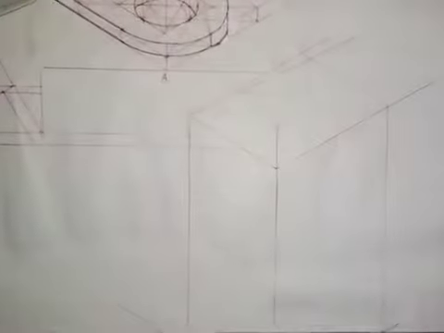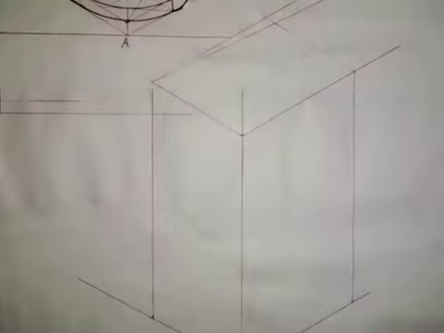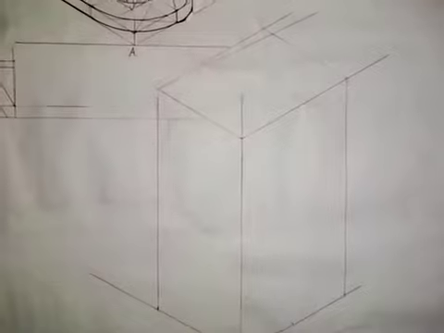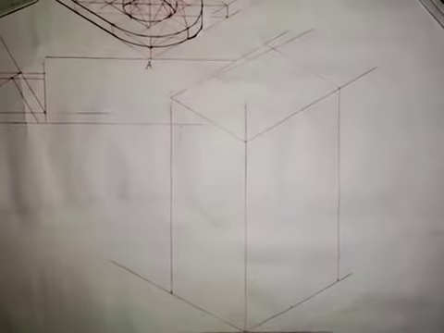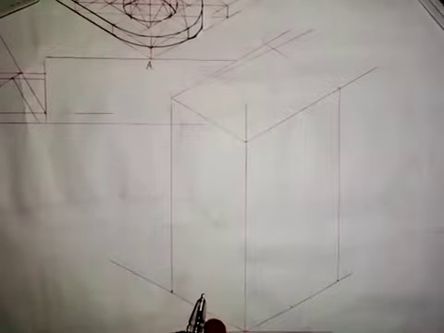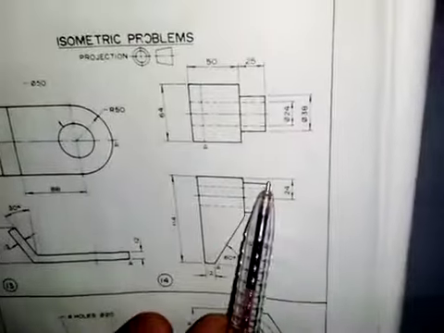Okay, I believe you can see what I've done. What I've done here is that I drew this cuboid. So the next thing I'm going to do here is that I want to draw this cylindrical part, which is around there.